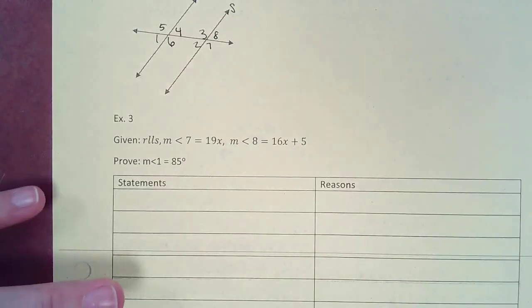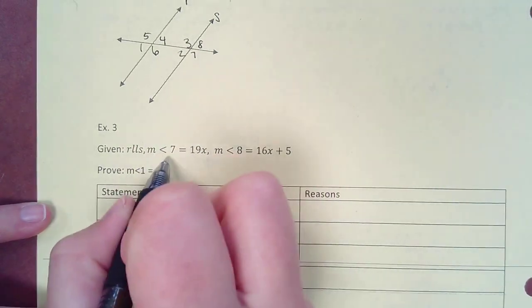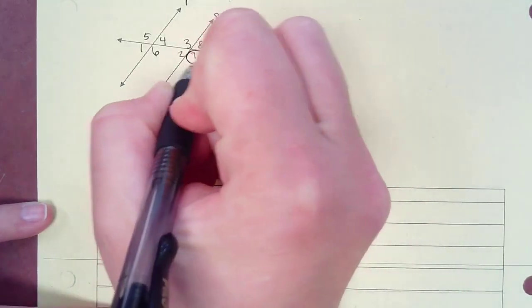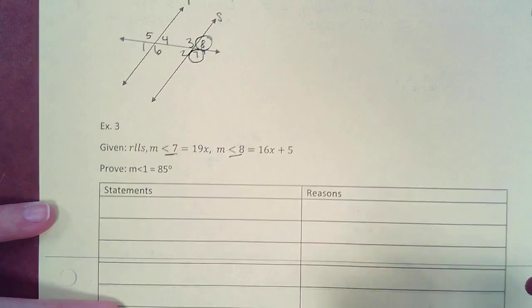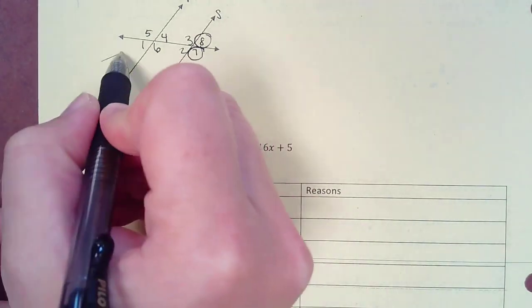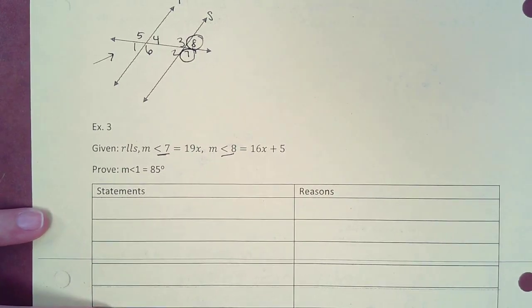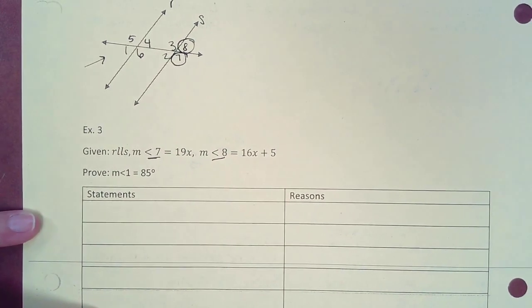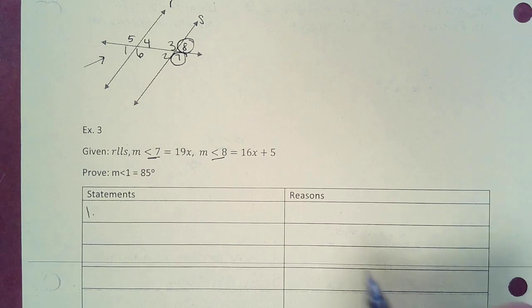All right, so for this one, I'm talking about measurement angles 7 and 8. 7 is here, 8 is here. And at the end, I want you to prove that measurement angle 1 is 85 degrees. So an angle that we have over here. Okay, so let's go ahead and step 1, write your entire given down.